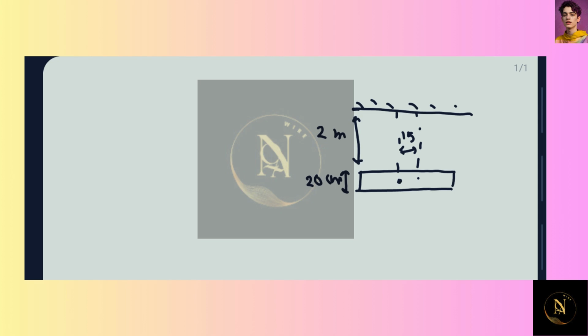From this point source there would be a light ray coming at an angle of incidence i and getting refracted at an angle r. So this is x maximum.